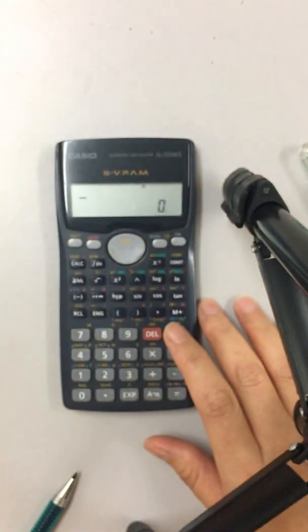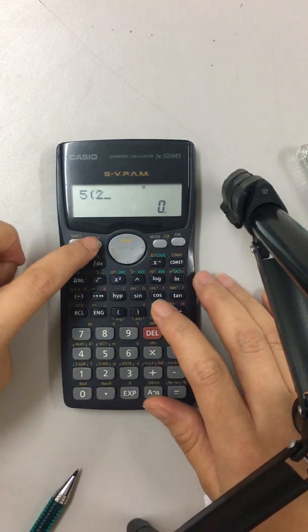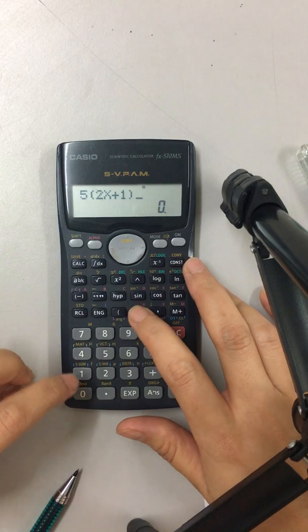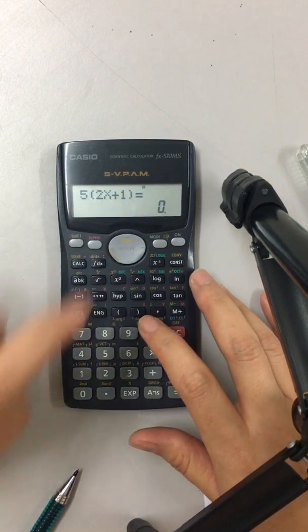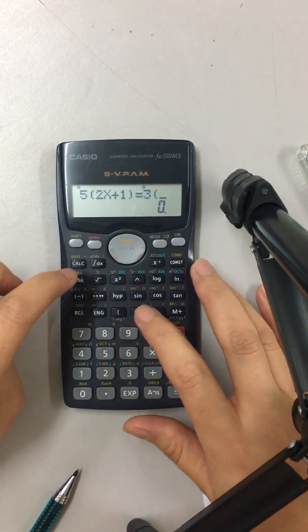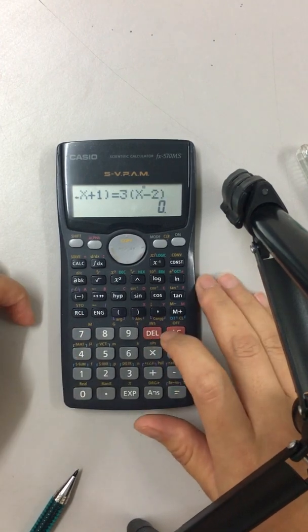So 5 in the bracket of 2 alpha x plus 1, closing the bracket, then alpha equal here. Then 3, open the bracket, alpha x minus 2, closing the bracket.